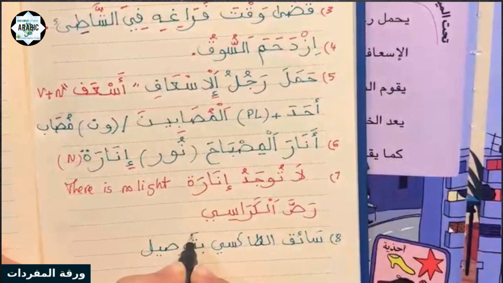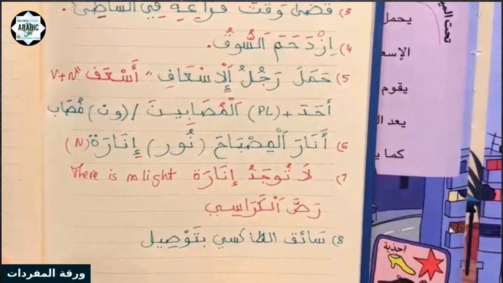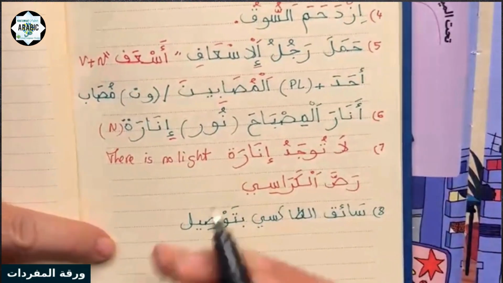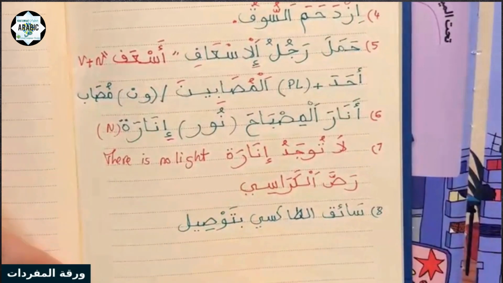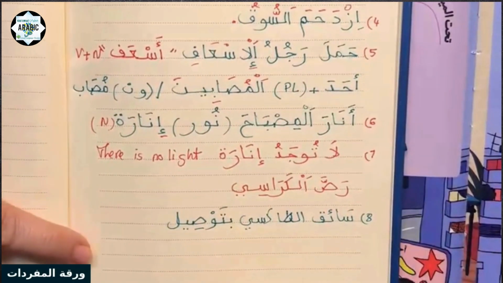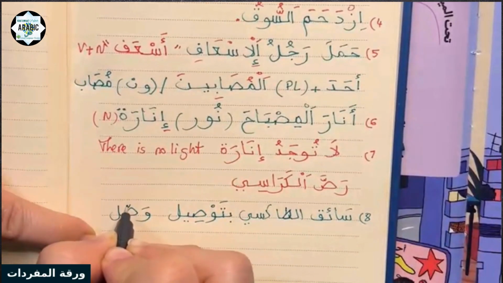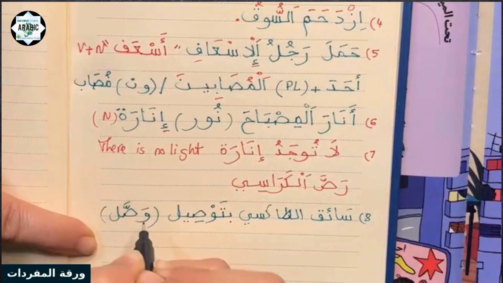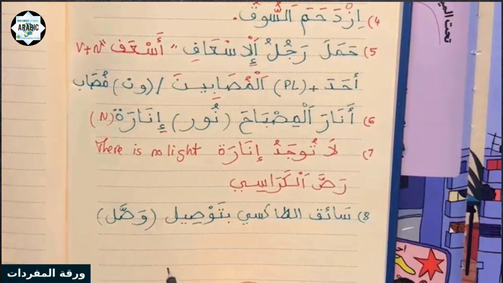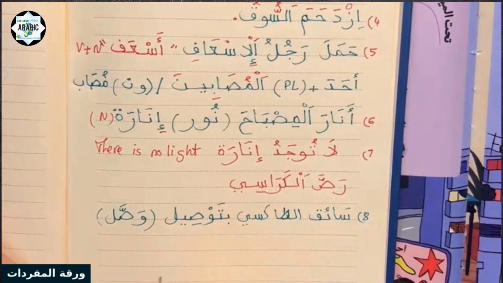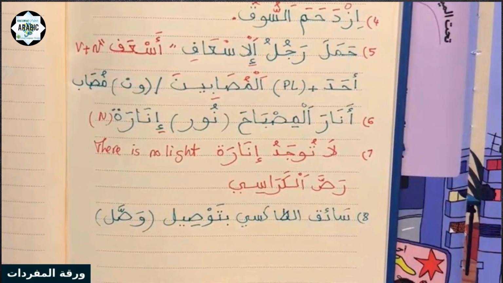So what I have here is توصيل as a gerund. If you remember form 2 of Arabic verbs, وصل is to give someone a ride, it's form number 2, and the gerund would be توصيل, giving someone a ride.